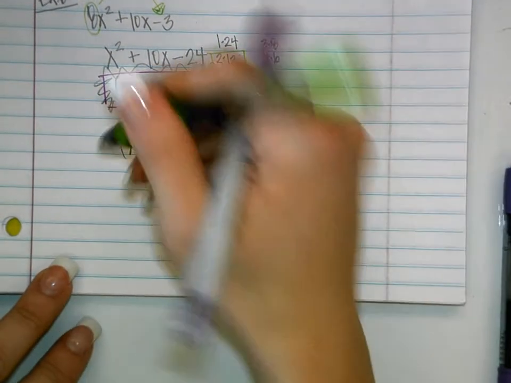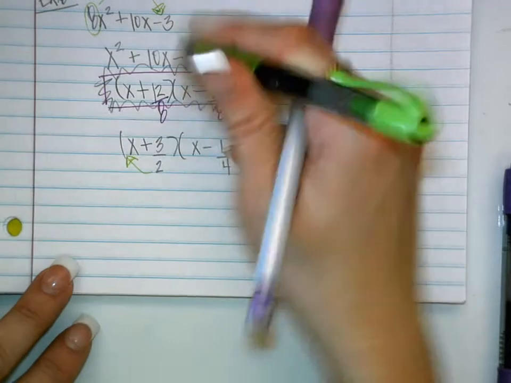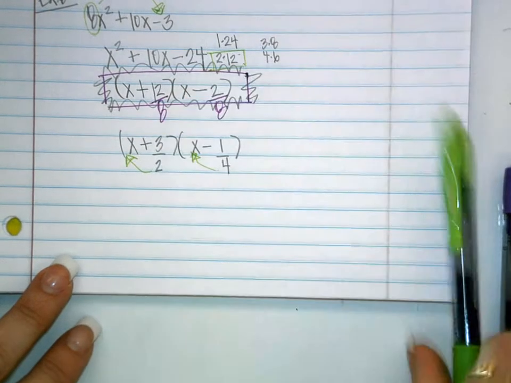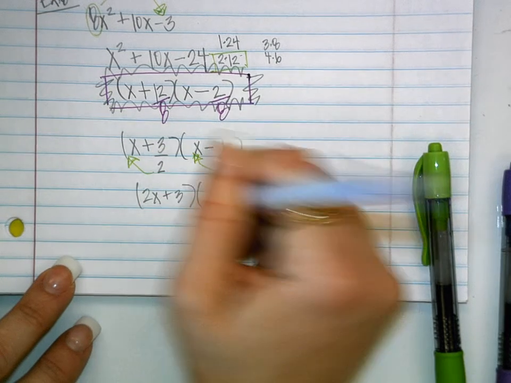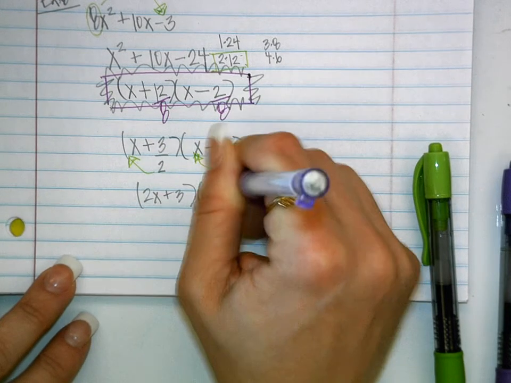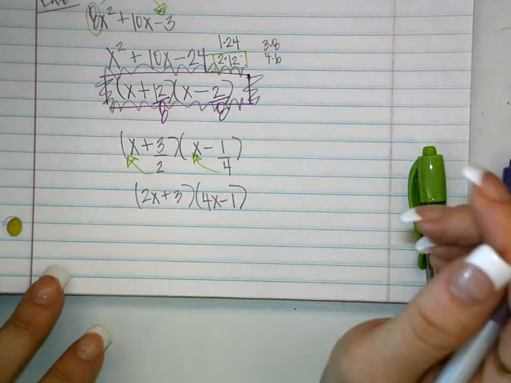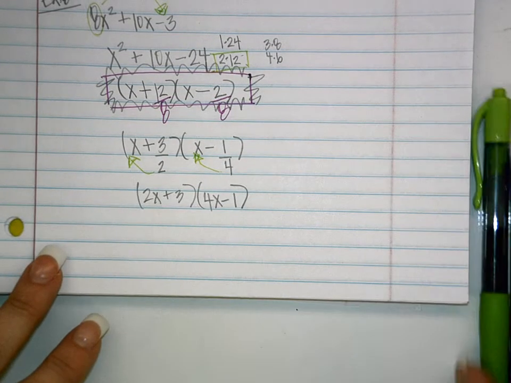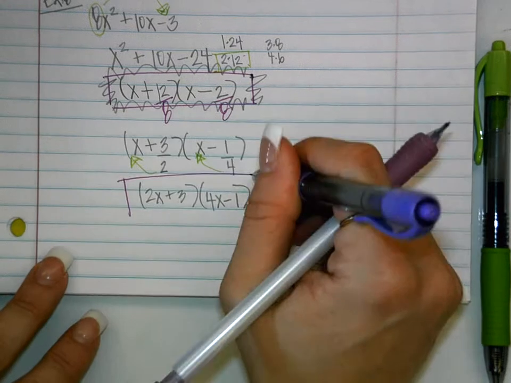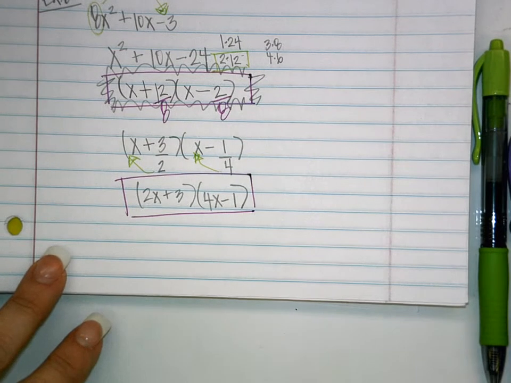Then take the bottom numbers, bring them to the front, bring the bottom up, and we're going to get 2x plus 3 and 4x minus 1. Okay, 2x plus 3 and 4x minus 1. Okay, any other questions?